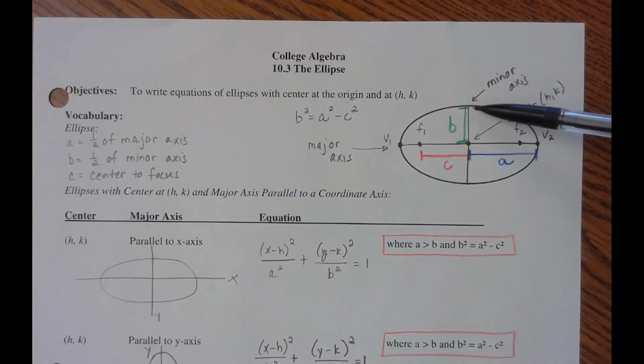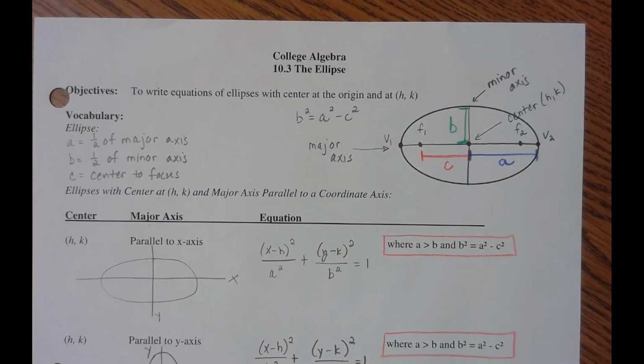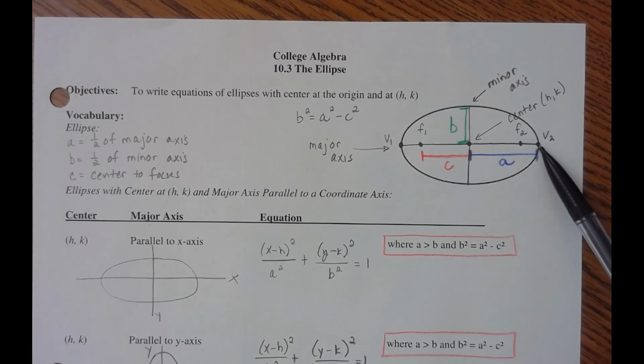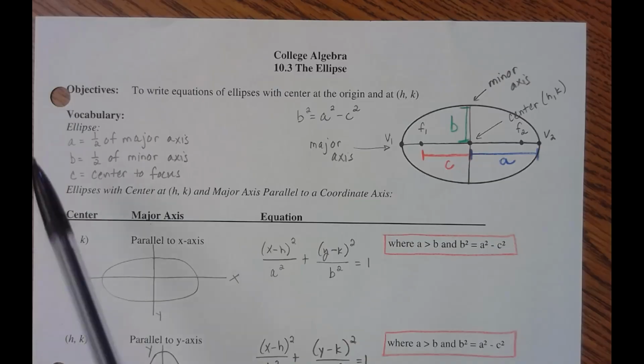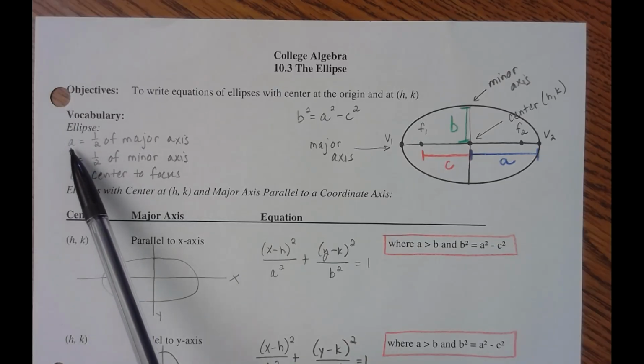Notice K again, just like it was for the vertex of a parabola. But now we have more lengths than just the A value. In the parabola, the A value was the distance from the center to the focus. This time, the A value is the distance from the center to a vertex, also known as half of the major axis.